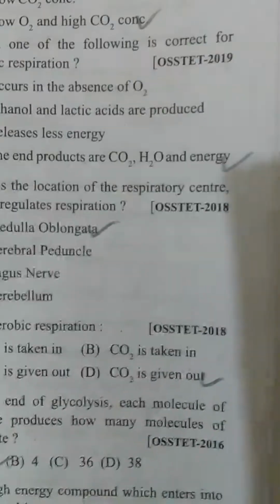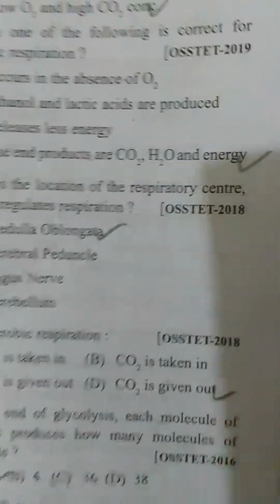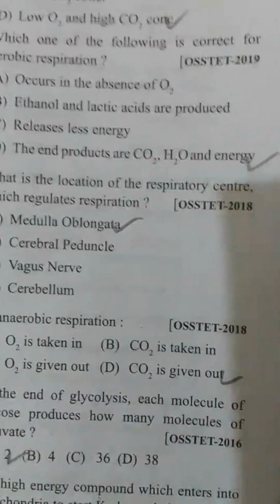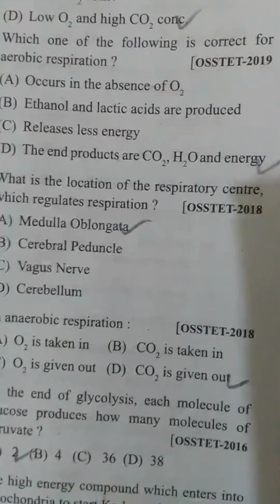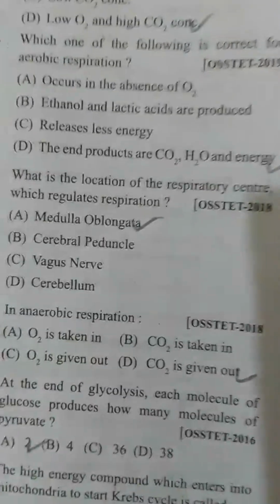What is the location of the respiratory center which regulates respiration? Medulla oblongata.